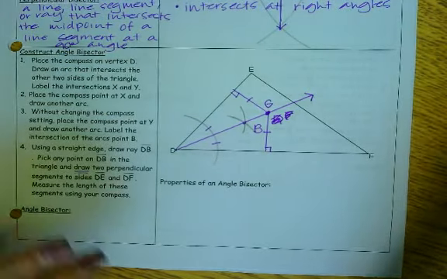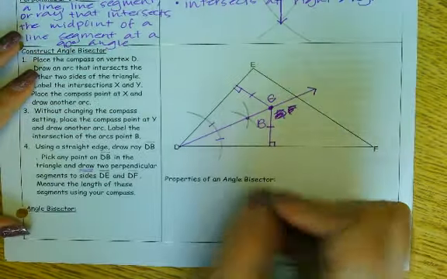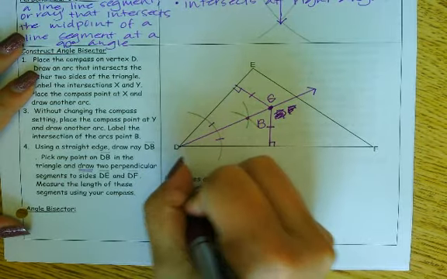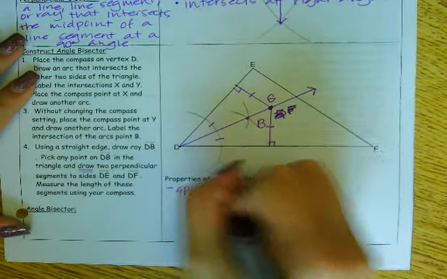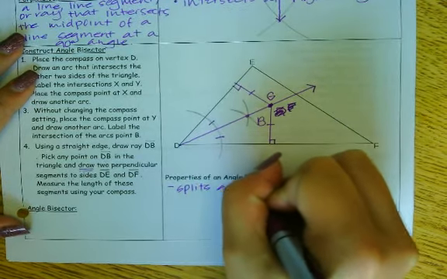Okay, so definitions of angle bisector. Splits angle into two equal parts.